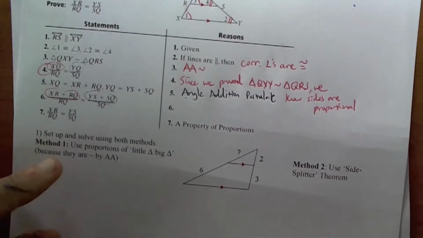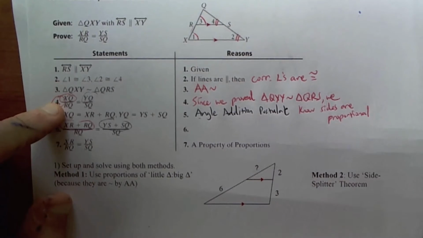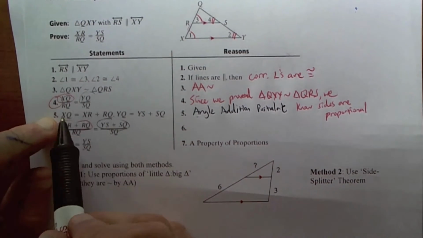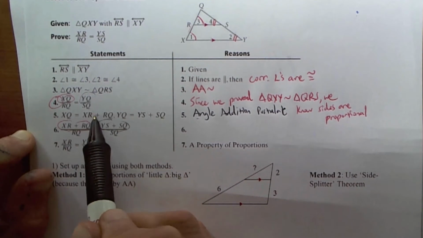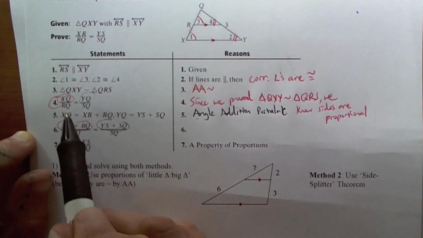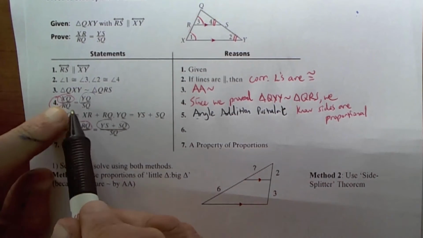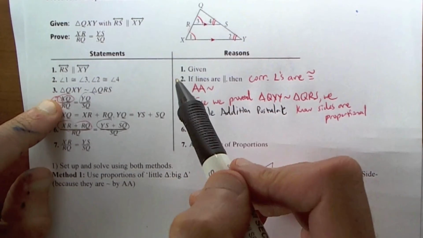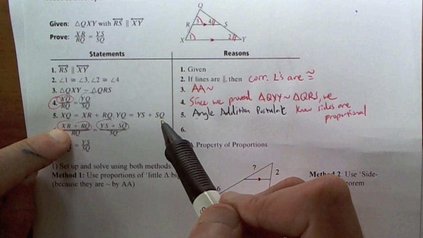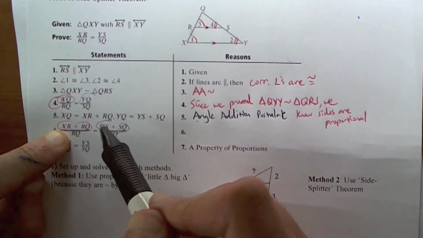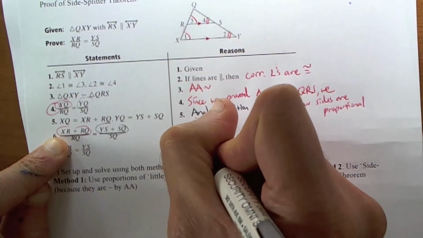Well, if you look carefully, look at XQ, look at the missing link, step 5. We just proved in step 5 by the angle addition postulate, which is kind of breaking it down, that XQ equals XR plus RQ. And that's exactly what we plugged in here. All we're saying is that instead of writing XQ, because XQ equals XR plus RQ, I can just plug it in, right? They're just twins. So this is simply substitution.